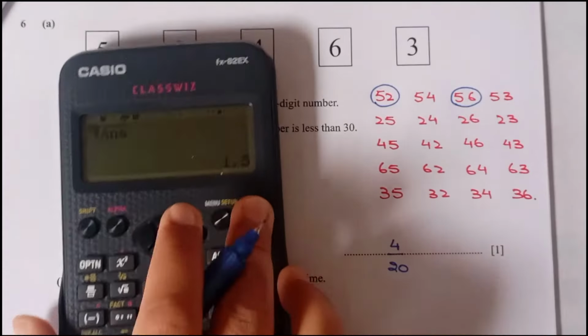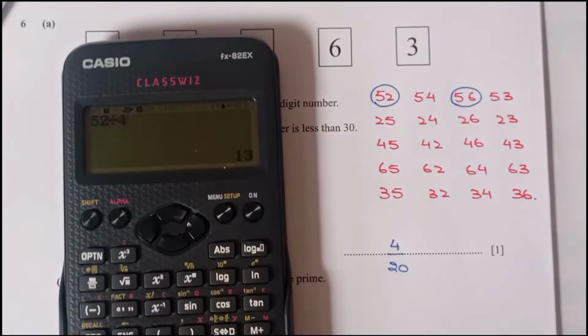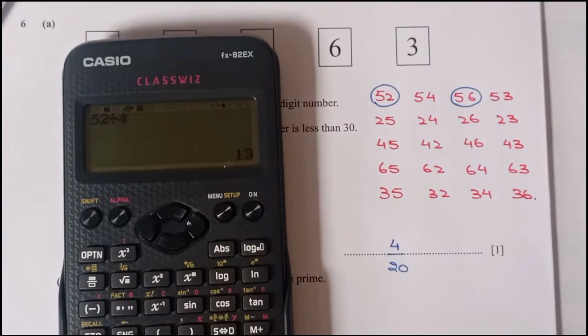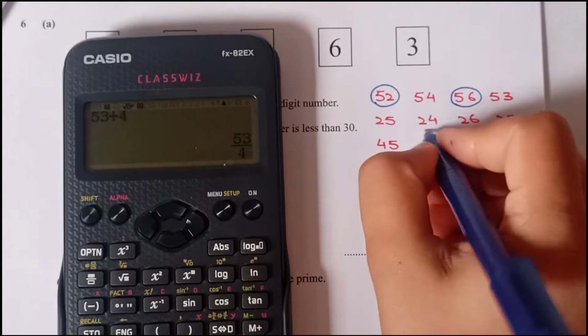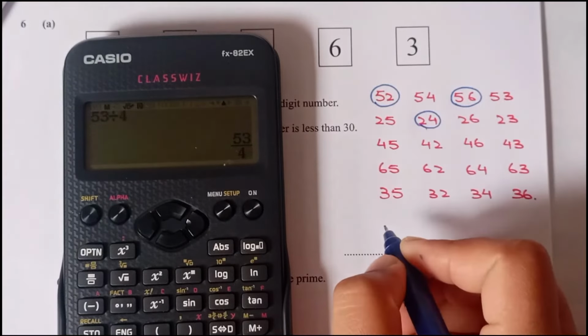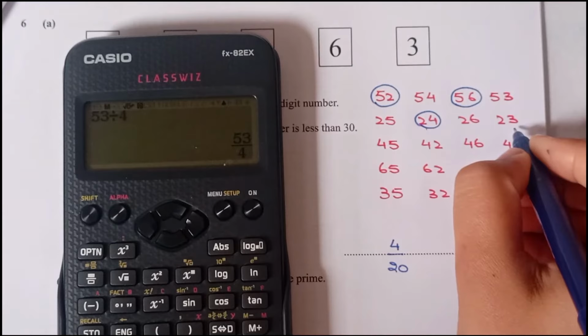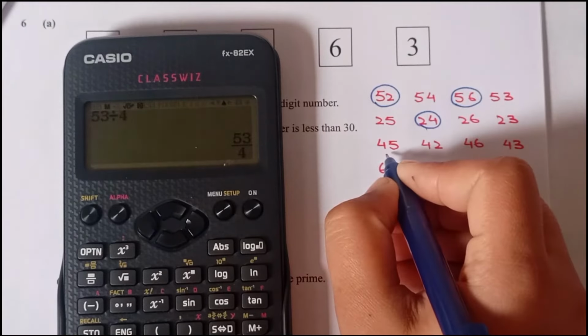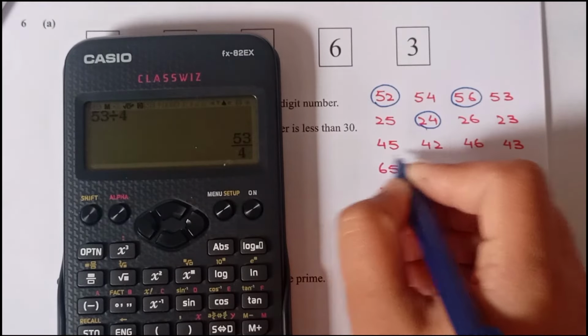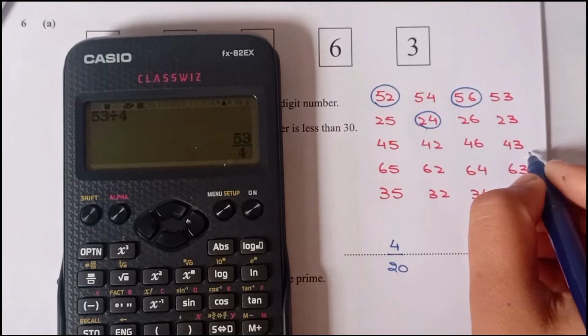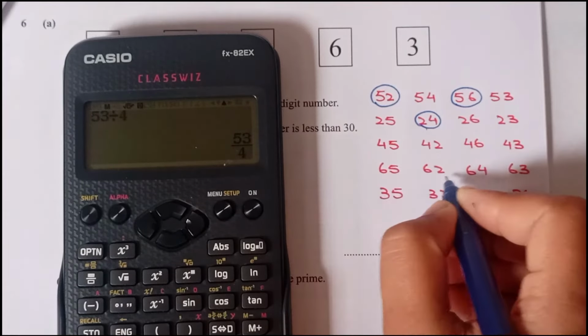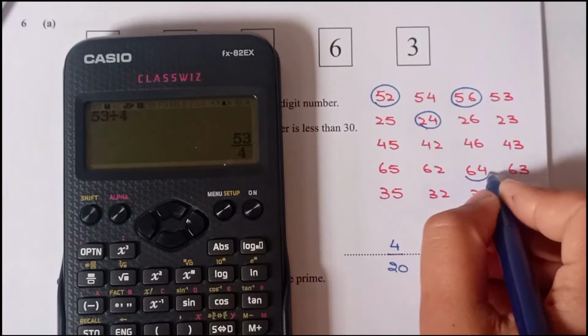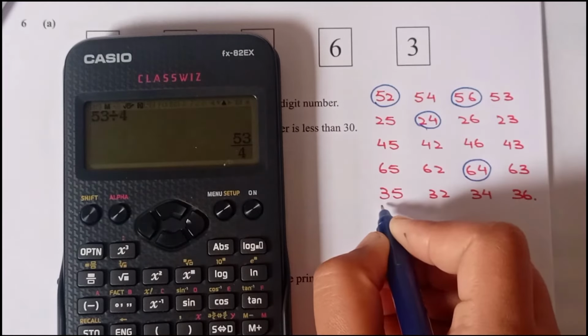Yes. 53? No. For 25, 24 is a multiple; yes, 24 is in the 4 times table. 26, 23. 45, 42, 46, 43. 65, 62, 64: 4 cubed is 64, yes. And 63.